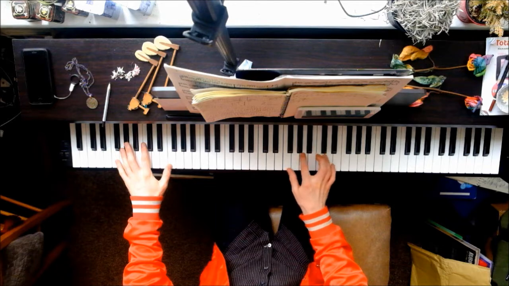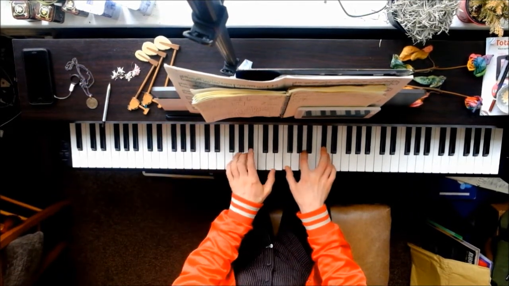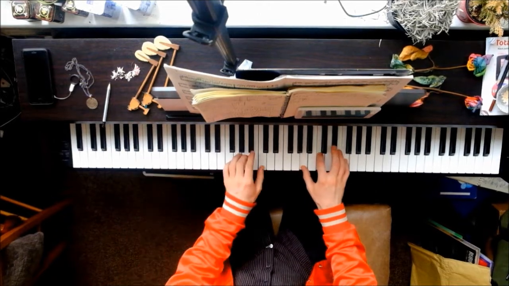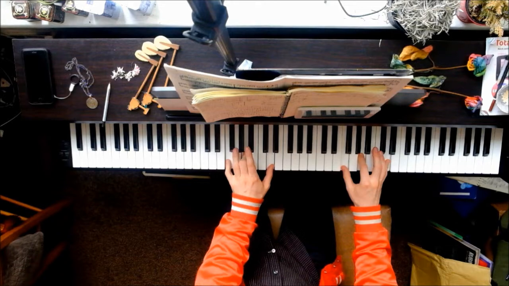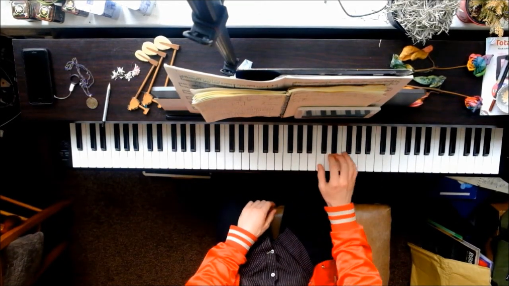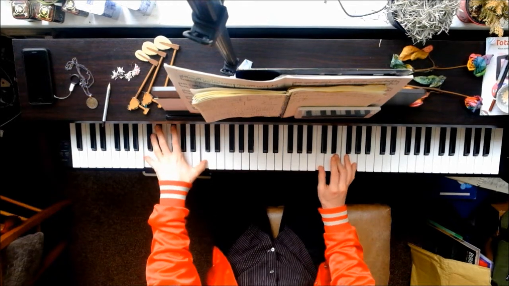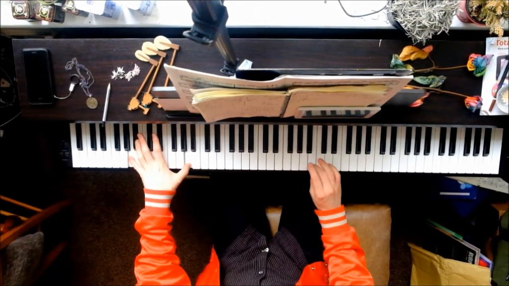Let's have a think. Bass of C major, go to A minor, the key in between is B.